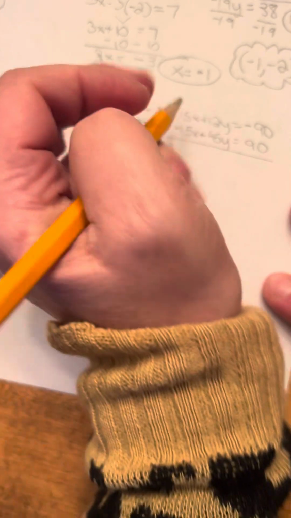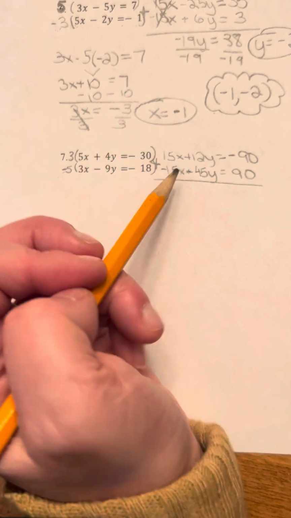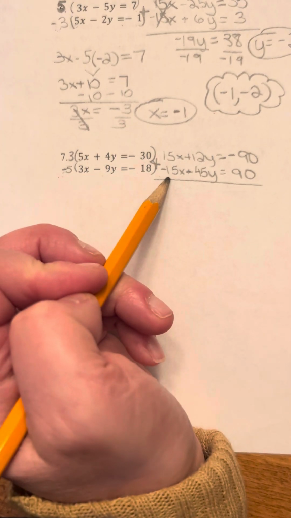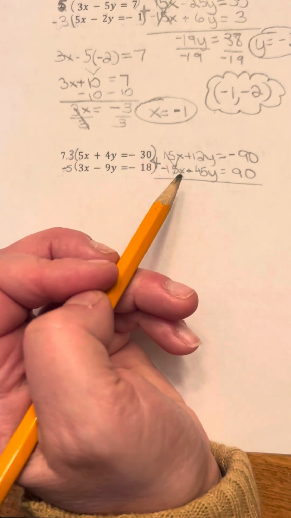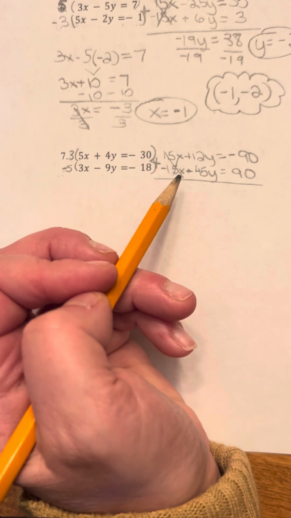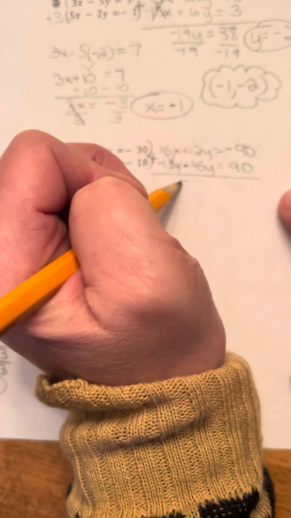So now I'm all set. I can add together to get my values. The 15x plus the negative 15x, that's canceling them because they're opposites. Now I'm going to do the addition of the other ones. So we have 12y plus 45y, you're going to get 57y.